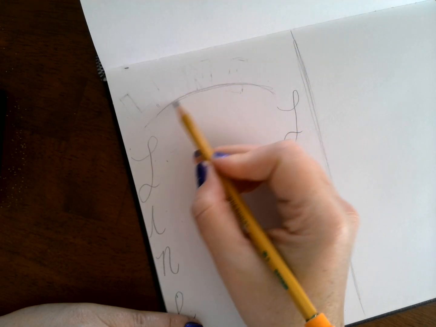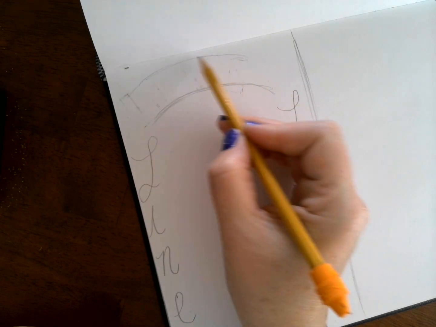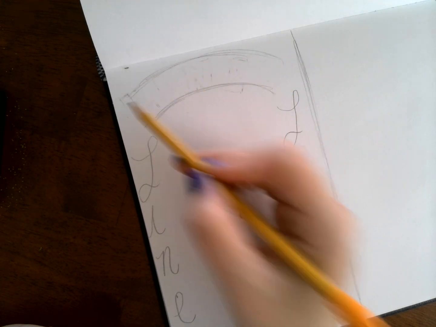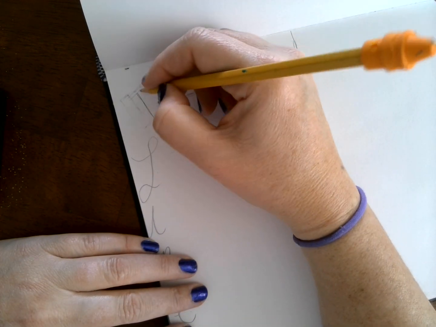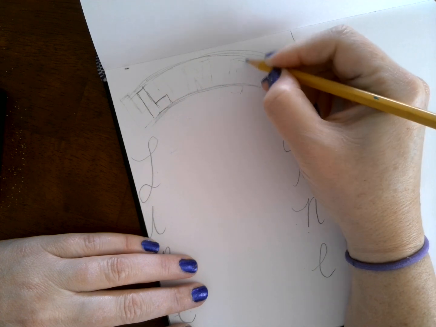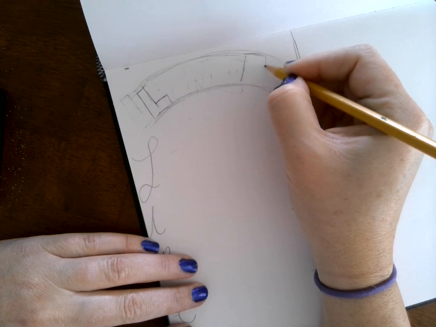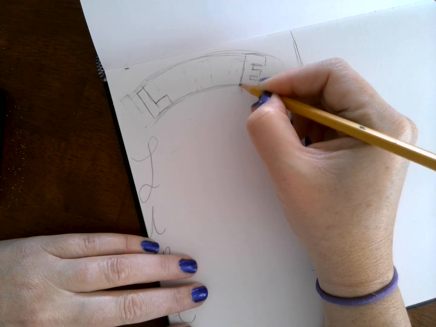Sometimes if you want to do curved letters, go ahead and put a curved line like this. That's the way they'll stay the same height. If you do the front letter and the back letter, then you can put the other ones in between.